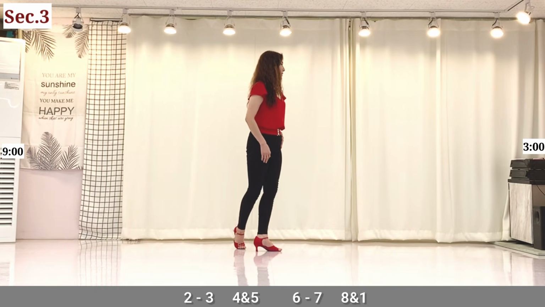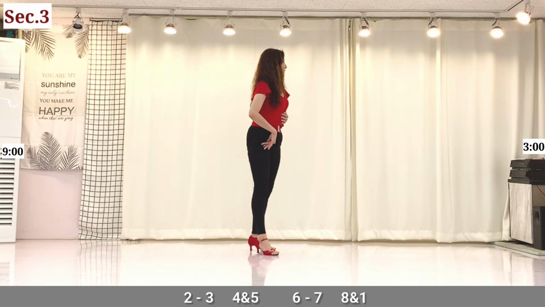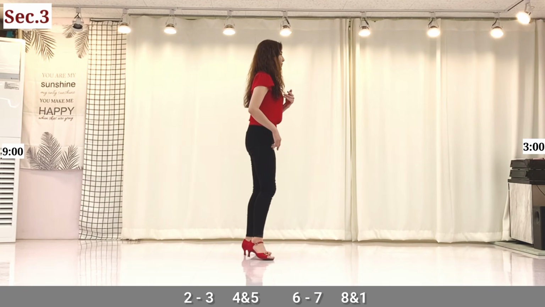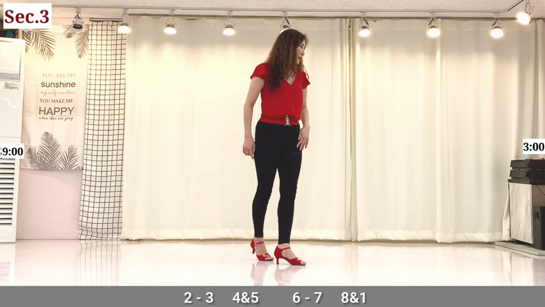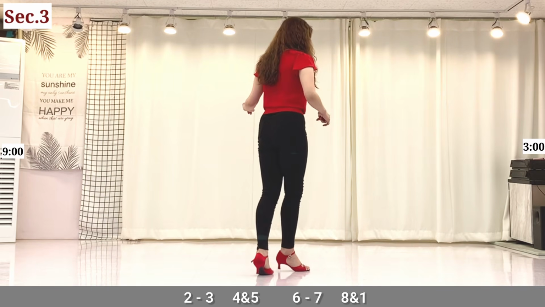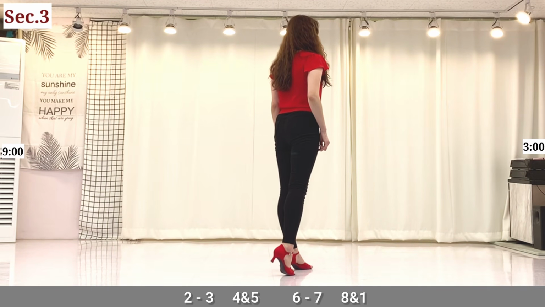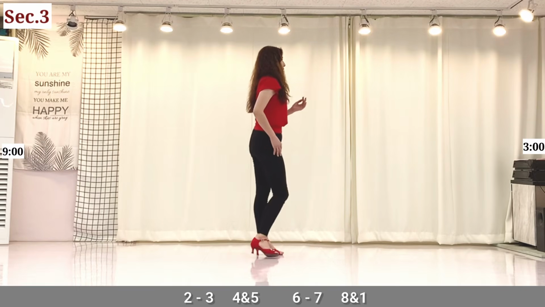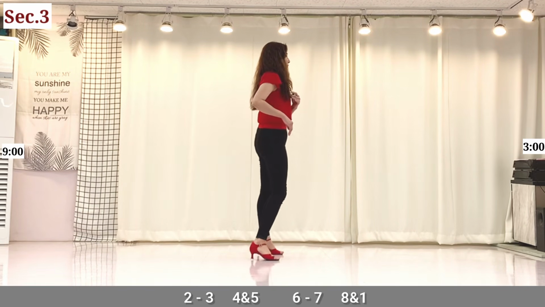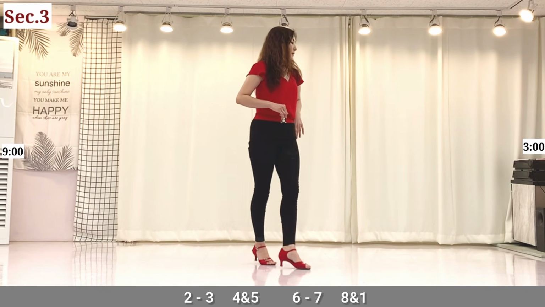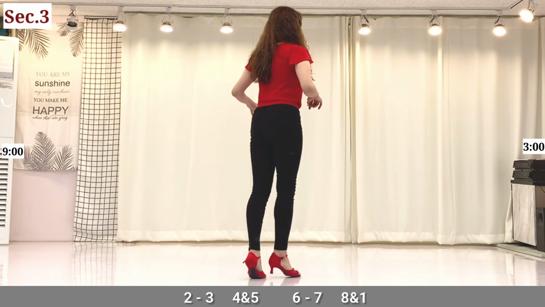Count 2, 3, 4, and 5, 6, 7, 8, and 1. 2, 3, 4, and 5, 6, 7, 8, and 1.